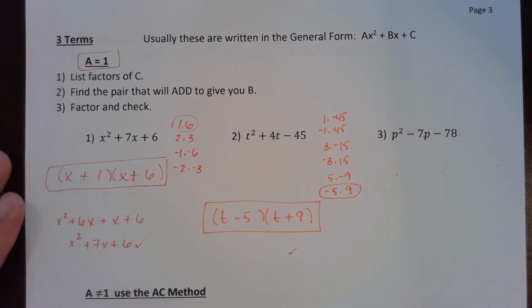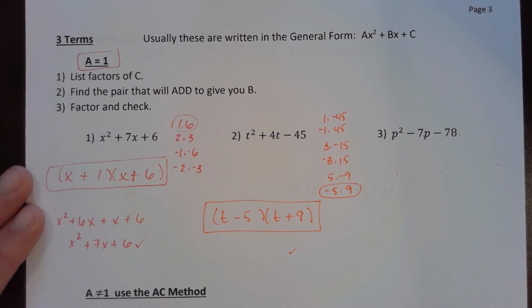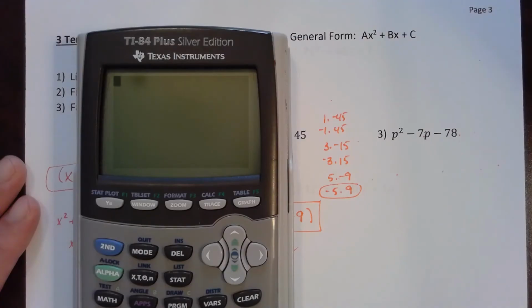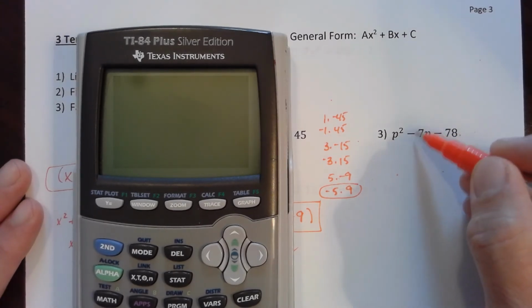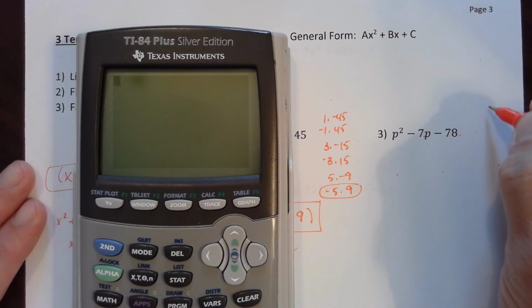So how about number 3? We need factors of negative 78 that add up to a negative 7. So we know that the bigger number has to be negative because we need a negative 7. So we can do 1 times negative 78. That's supposed to be an 8.